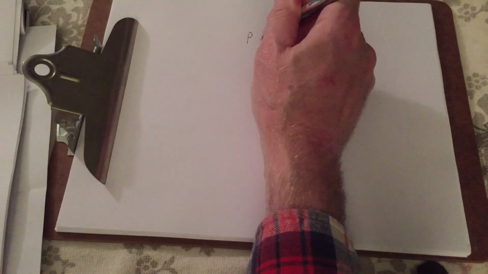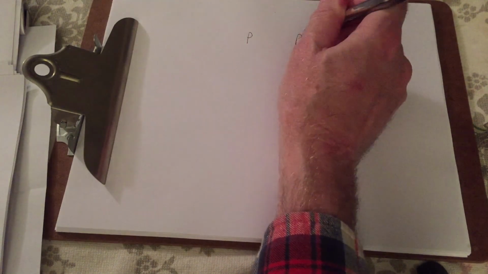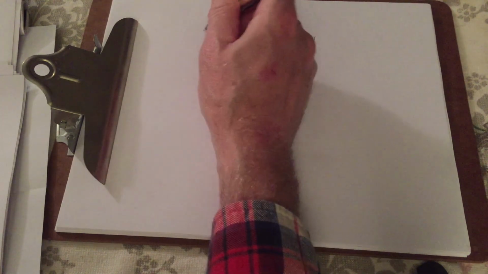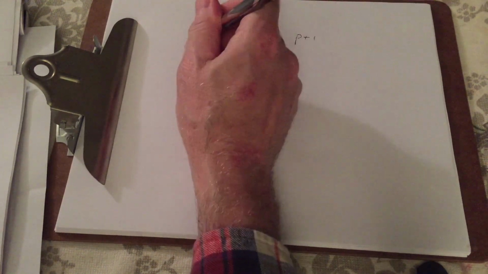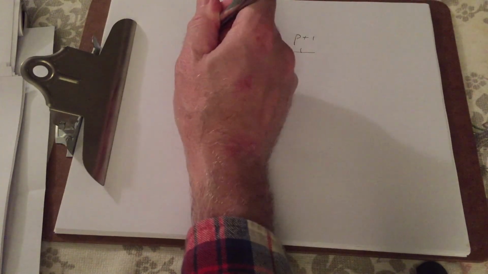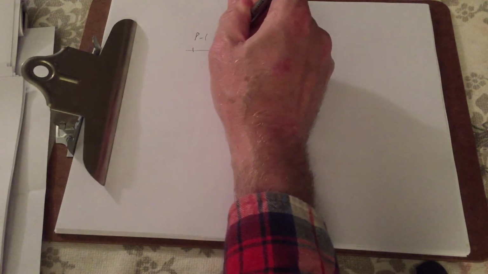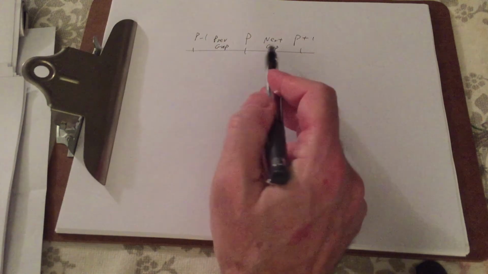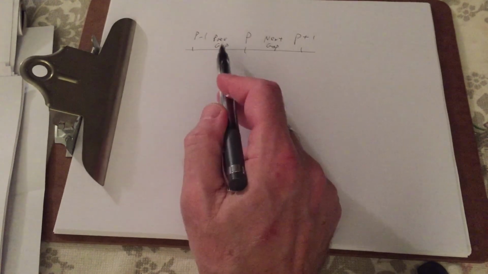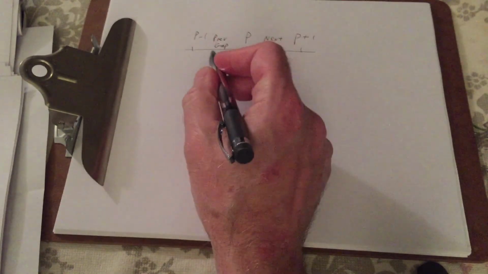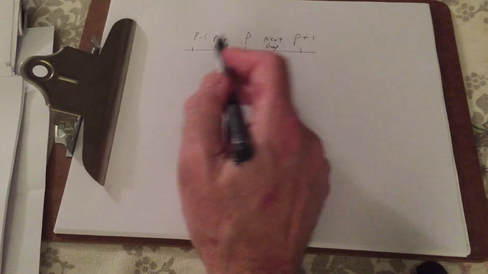So again, when we have a prime, the next prime, previous prime, we can take these gaps, previous gap, and rather than just taking the difference between the next gap and the previous gap, we also take the second sum. We add up these things.